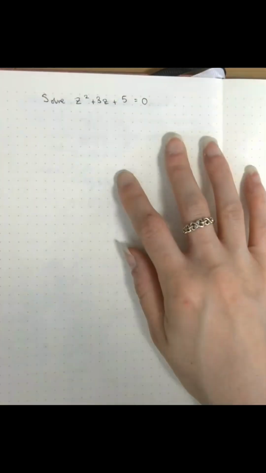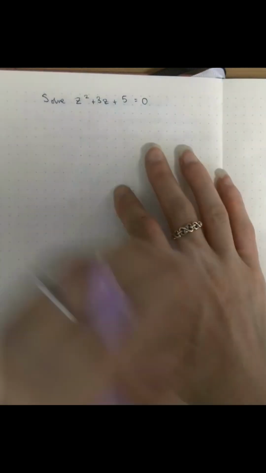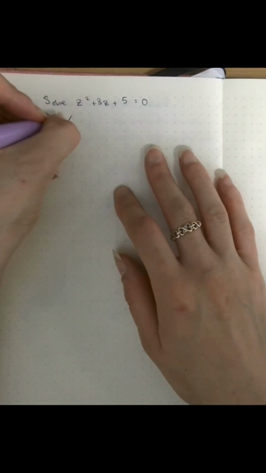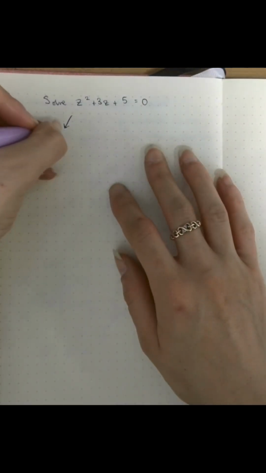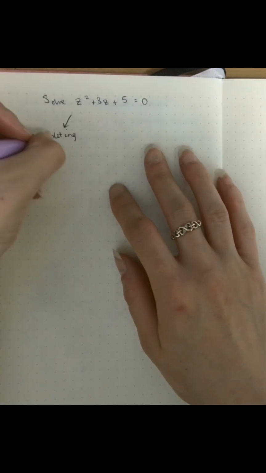So let's now have a look at how we would solve that equation there. We can't factorise it, but there are other methods that we can use. So let's first of all look at completing the square, because we can definitely do that.